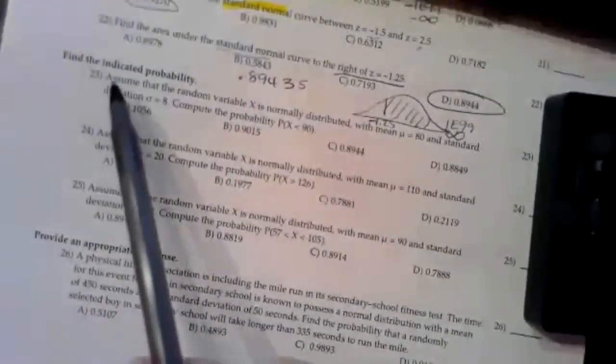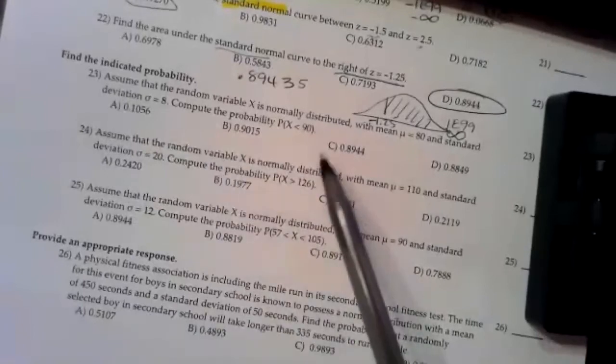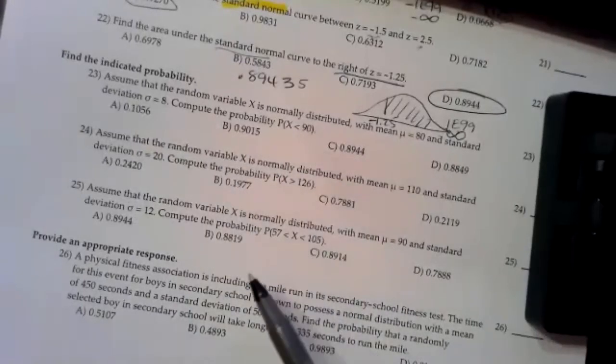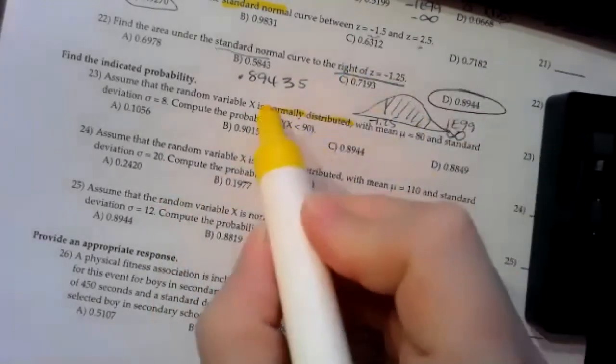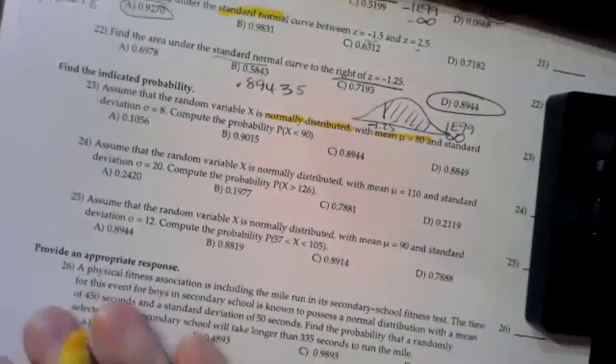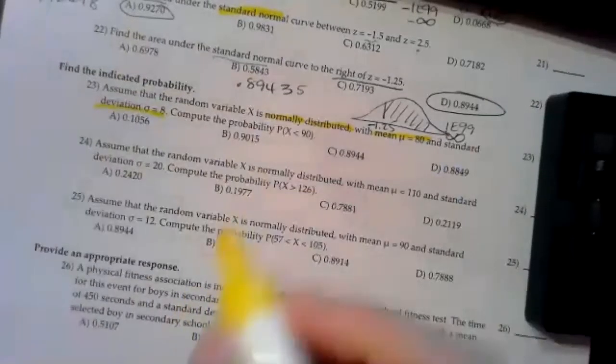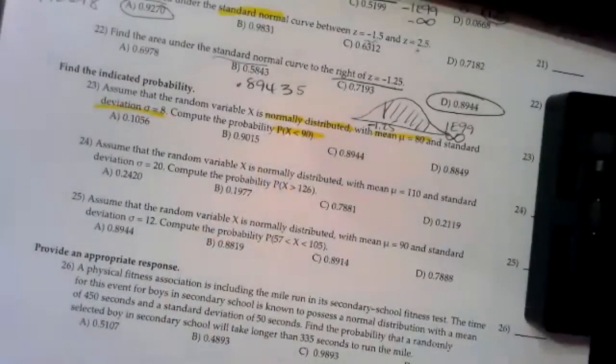I see it. Okay. So now on 23. These are ones that are dealing with the normal CDF again, but the key with this one is that they don't say standard normal. It's just saying normally distributed, and then they're giving you a mean and a standard deviation, because right here it says normally distributed, but the word standard is not with normal. And they're giving you a mean, and they're giving you a standard deviation. So they're going to give you all the information you need.